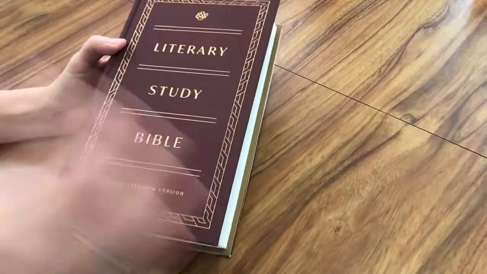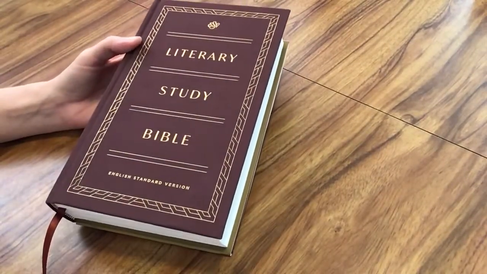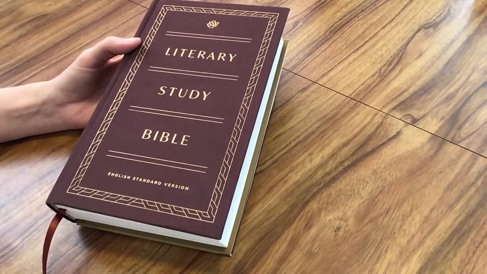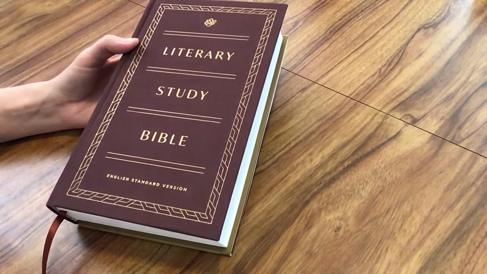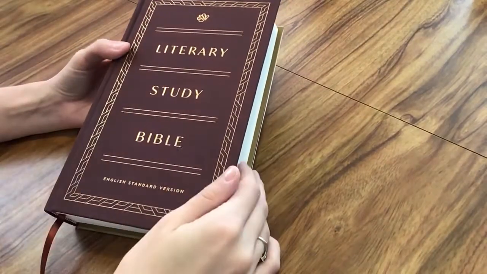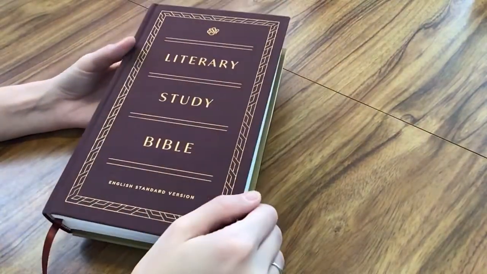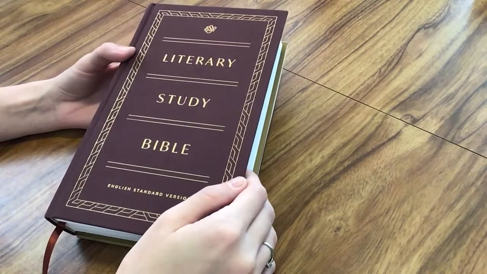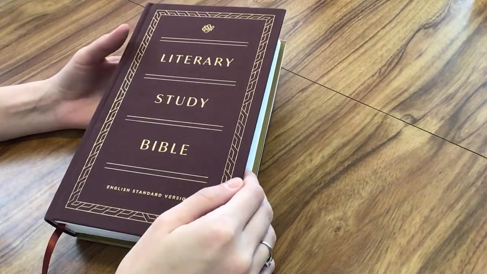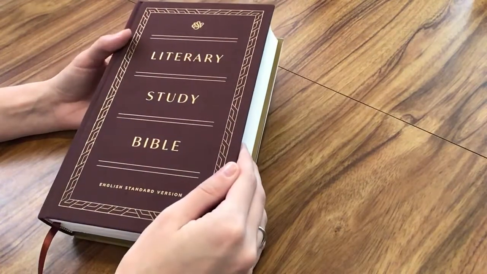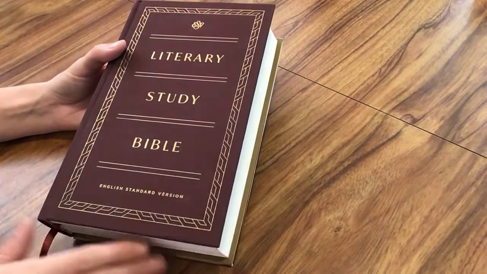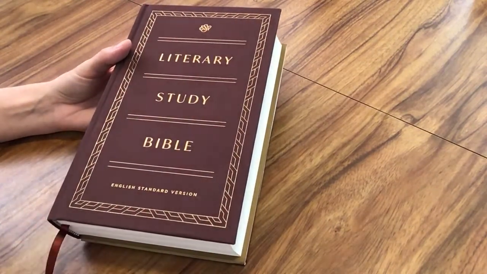So this is a really unique study Bible if you're looking for something different than the usual study Bible with the study notes verse by verse at the bottom of each page. The literary study Bible just gives you something a little different. So if you're looking for a nice portable little study Bible that goes over the literary features in the Bible, in the ESV translation, you will want to look up the Literary Study Bible by Crossway.